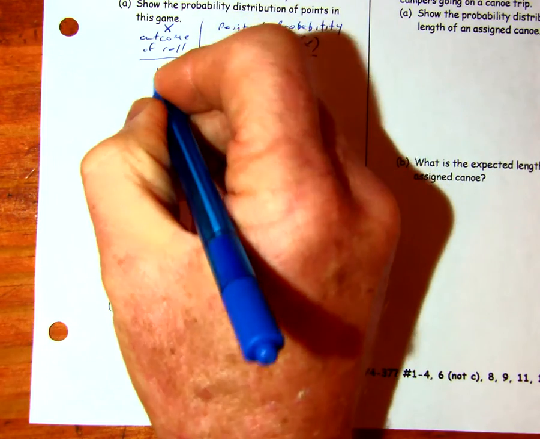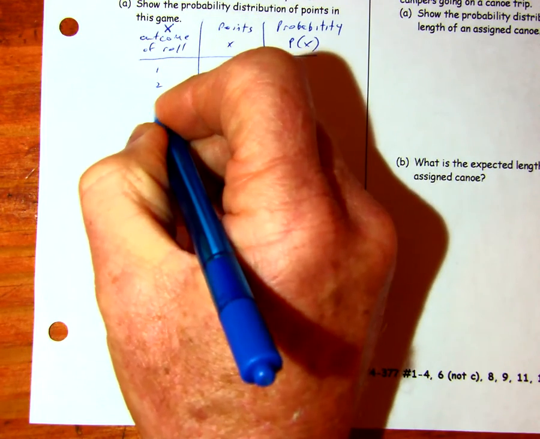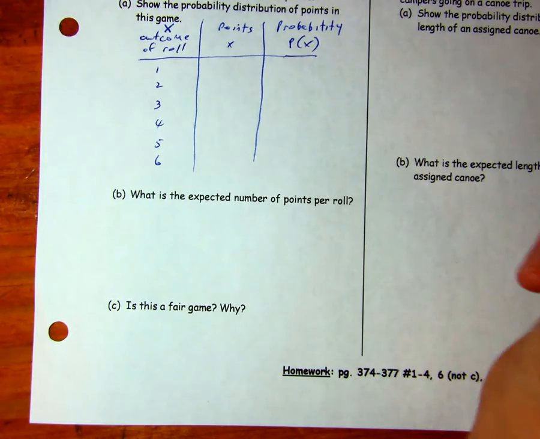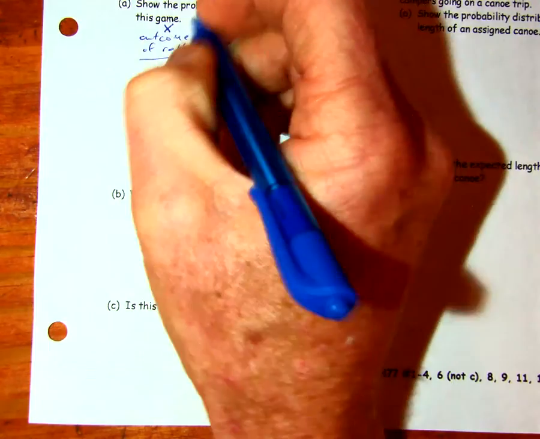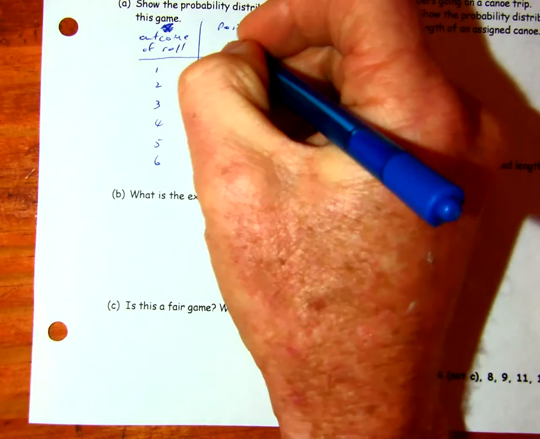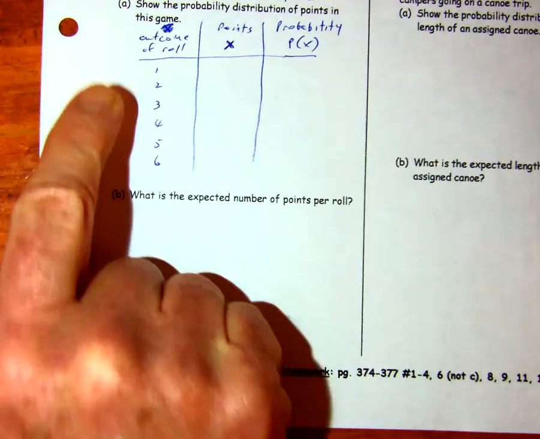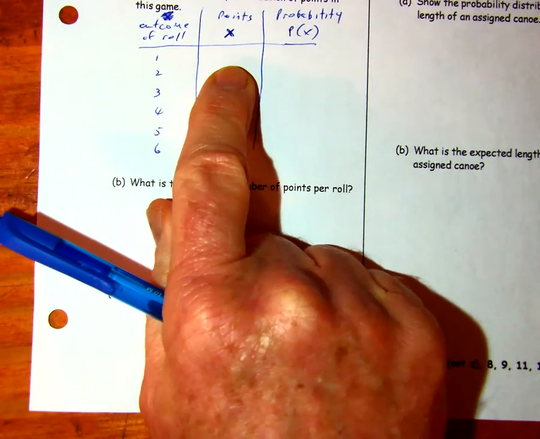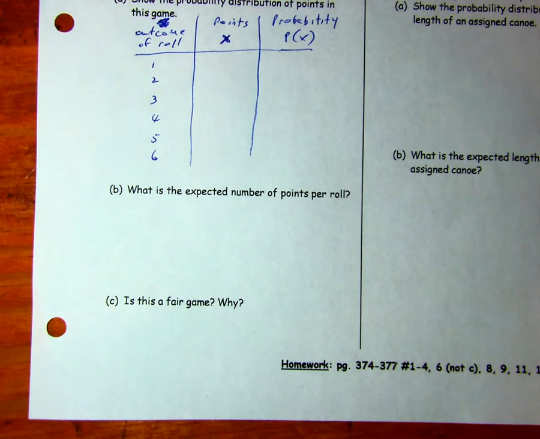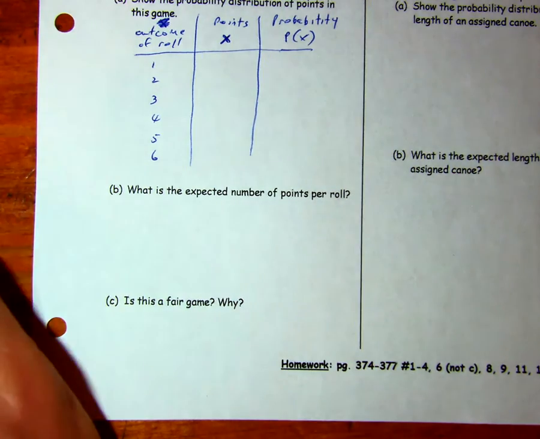So the outcomes are 1, 2, when you roll a dice. Actually, I'm just going to scratch out this x. The actual variable is points. This is the outcome, but the actual variable is how many points you are going to get in the game. So if you roll a 1, according to these rules, do you gain points or lose points?